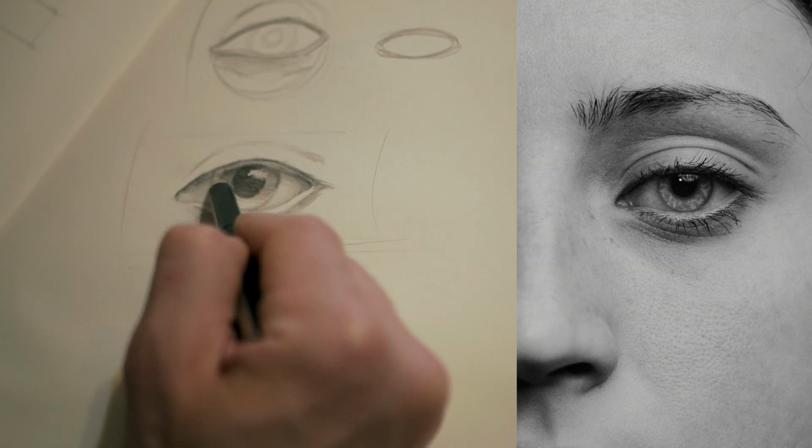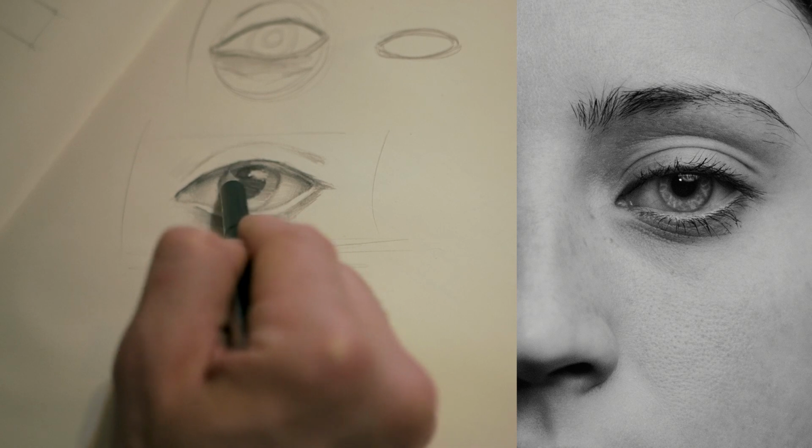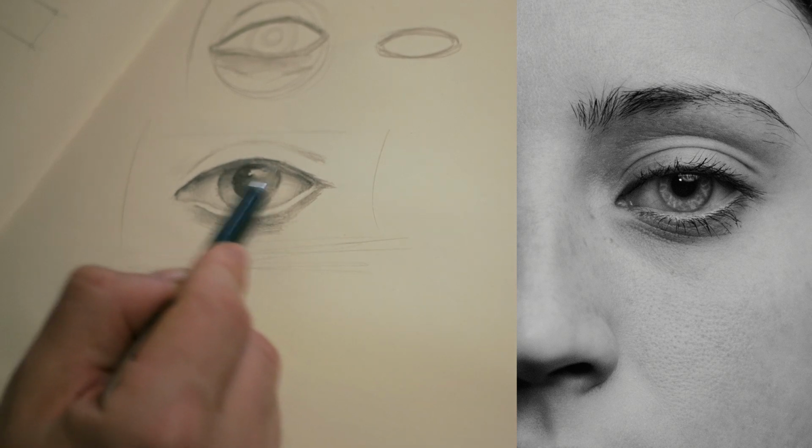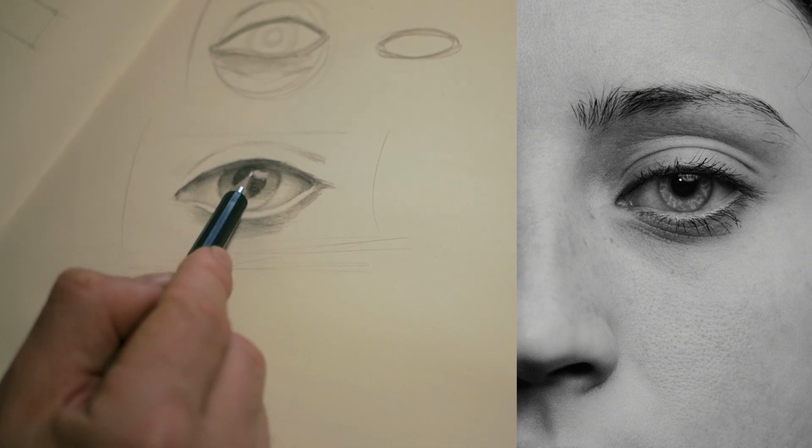So having now put that stuff in, it means I see that I need to darken the top lid a little bit more. Otherwise it was a bit too close to the value of the white of the eye, so it's going a bit darker.